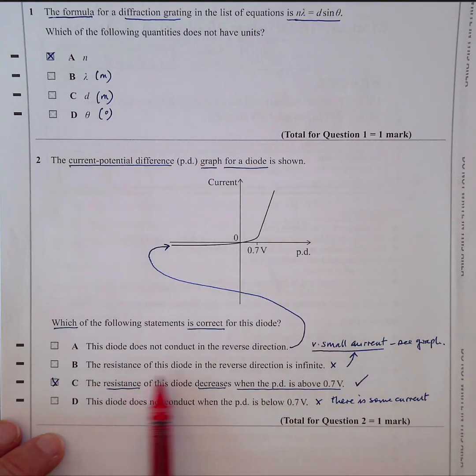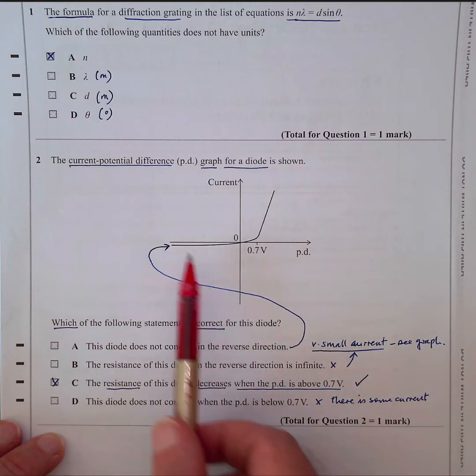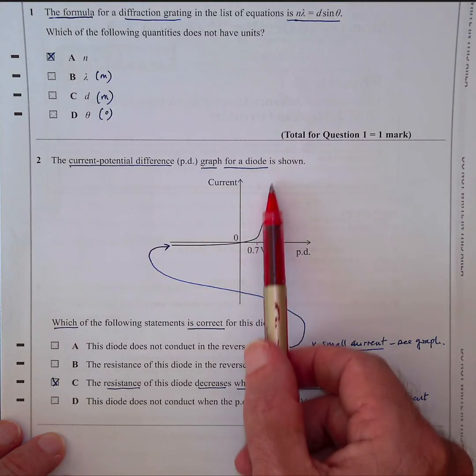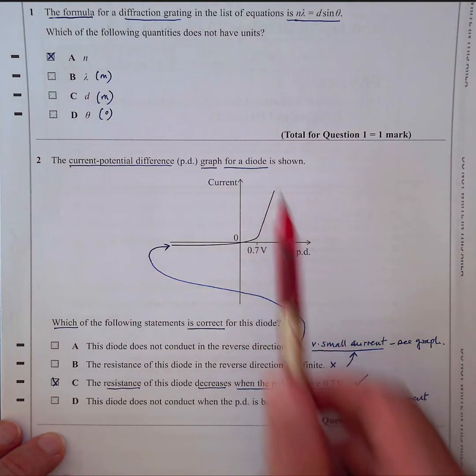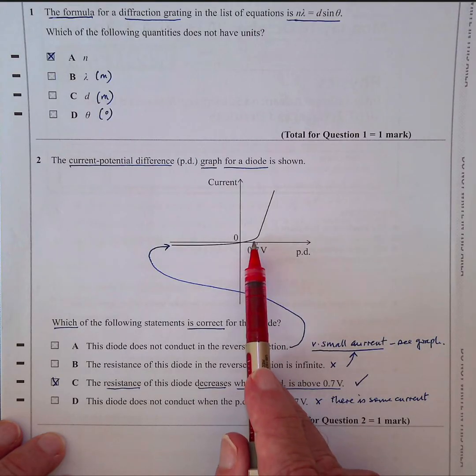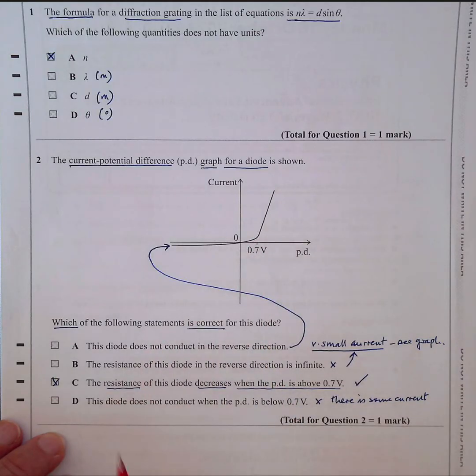The second one: the resistance of this diode in the reverse direction is infinite. Well, that can't be true if there's a very small current shown in the graph. And C is the correct answer: the resistance of the diode decreases above 0.7 volts. Above 0.7 volts, the current shoots up, and if the current shoots up suddenly, it means the resistance is decreasing. And D, just to complete the four options: this diode does not conduct when the PD is below 0.7. Well, that's not true, because you can see it starts going up very slowly before it gets to 0.7 volts.